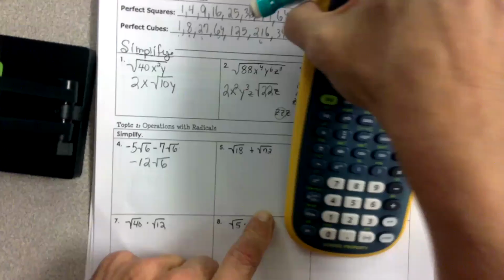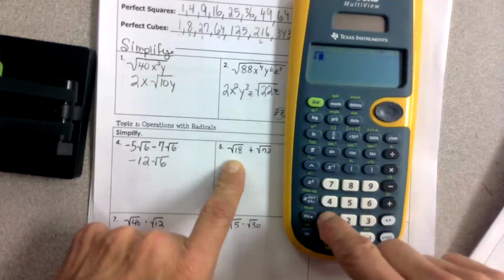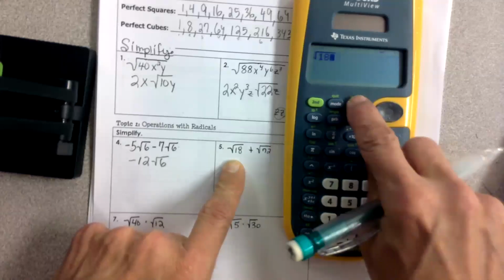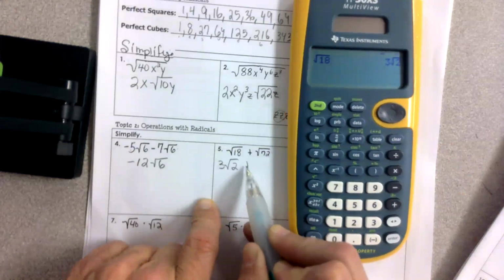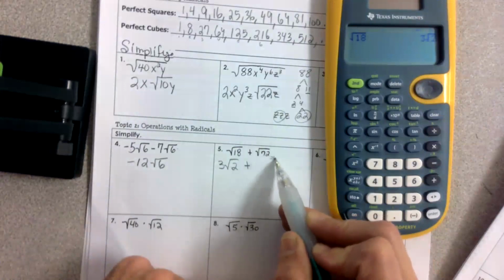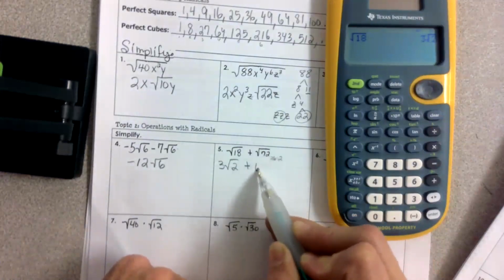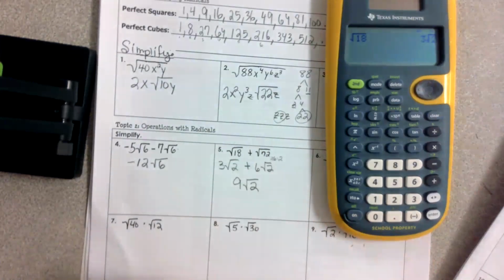Okay, the square root of 18 plus the square root of 72. Well, the square root of 18 is 3 square root 2. And the square root of 72, 72 is 36 times 2, so that's going to be 6 square root 2. And now those are like terms, and you get 9 square root 2.